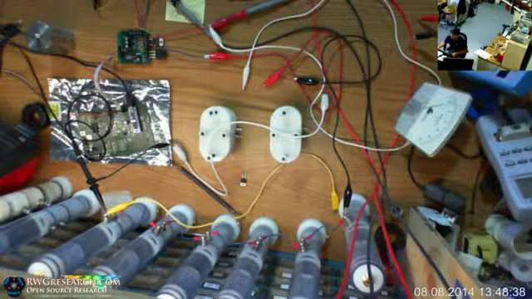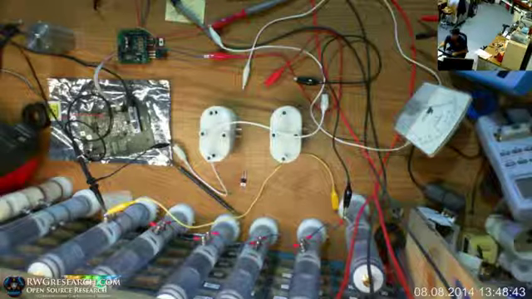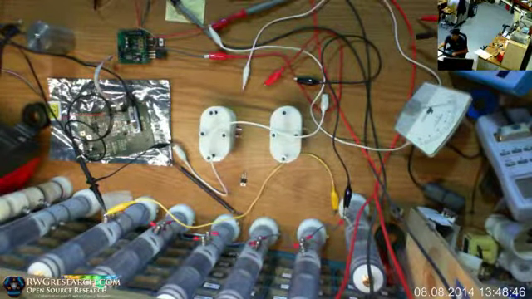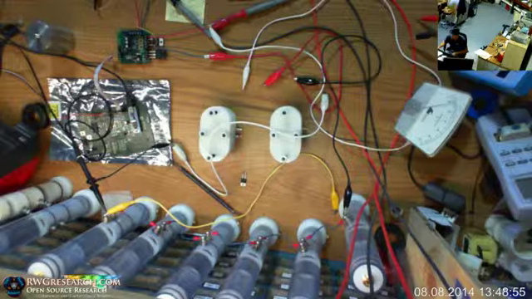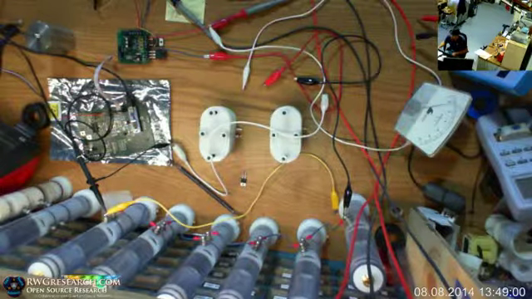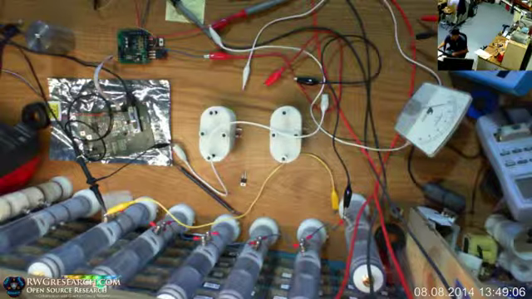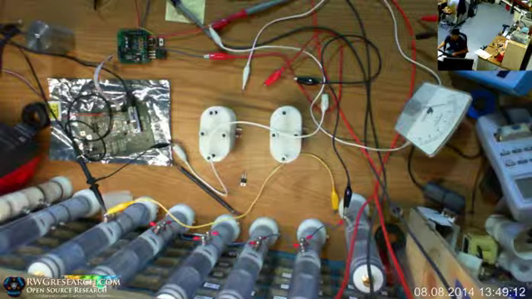Camera quit. Well, it died. I'm gonna stop this and start it again. See if we can get it back.